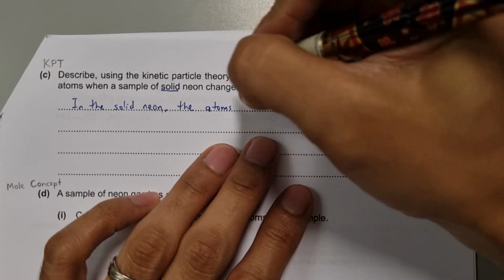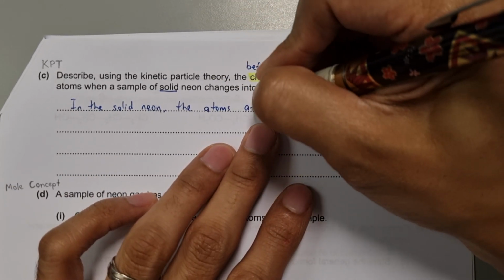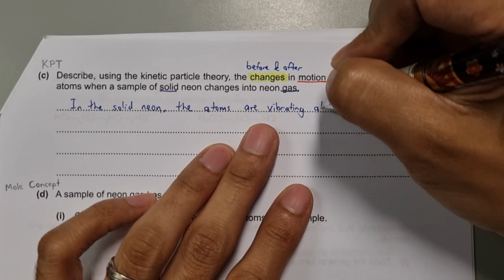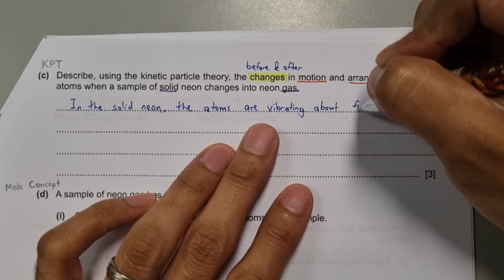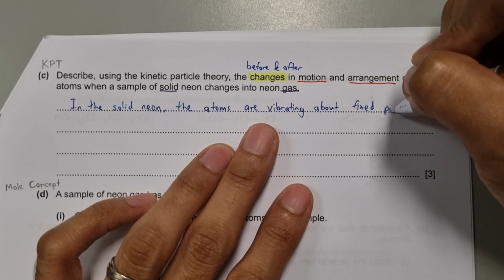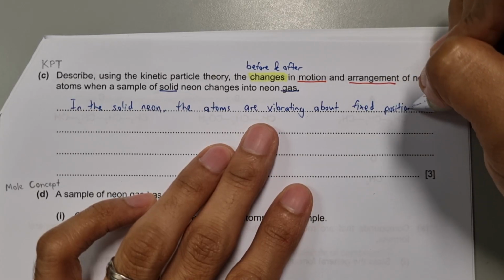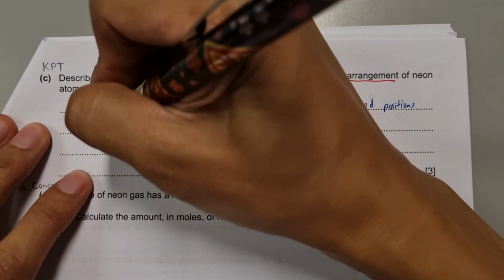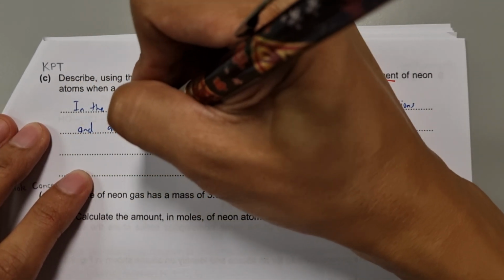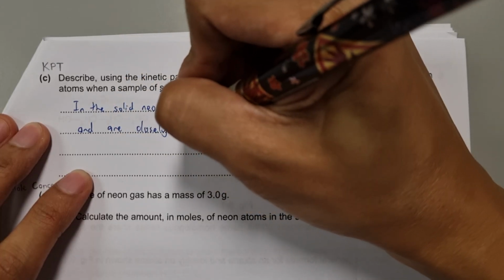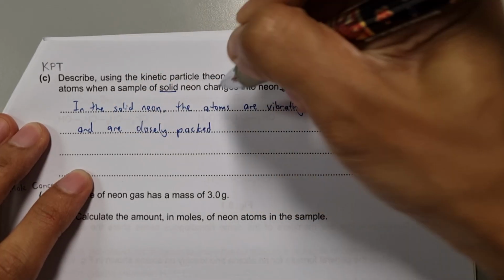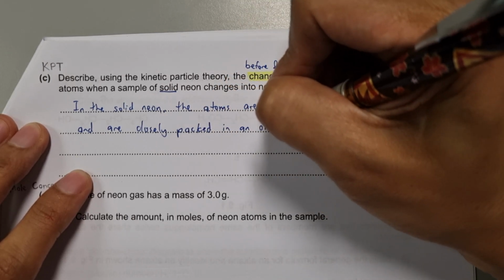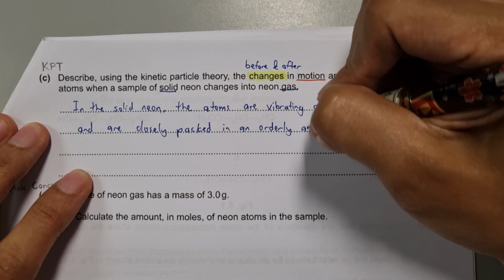The atoms are vibrating about fixed positions and are closely packed in an orderly arrangement.